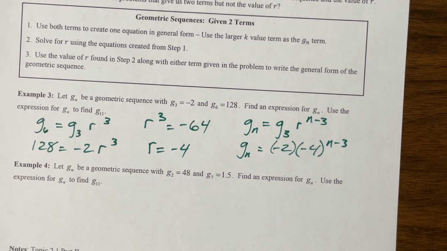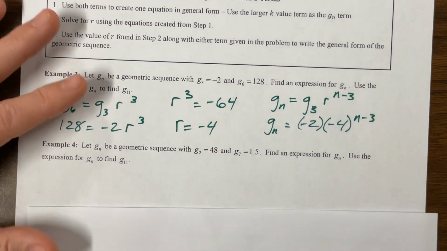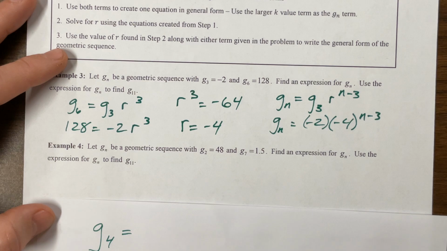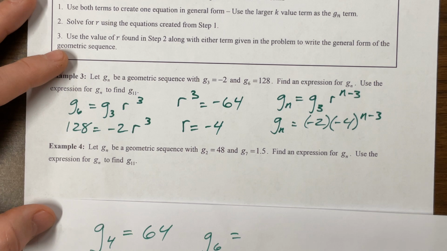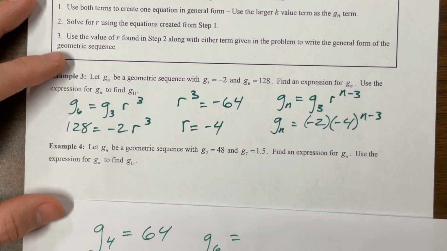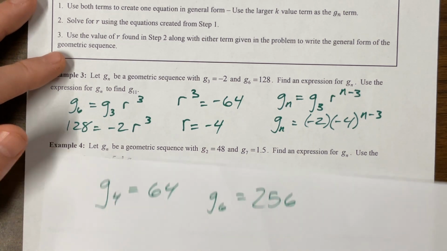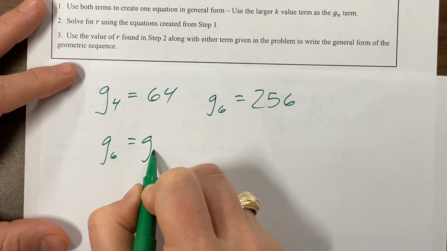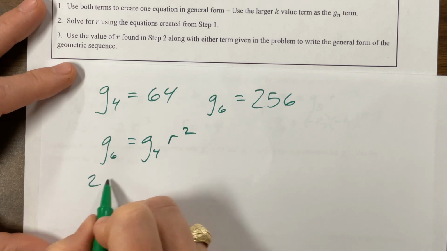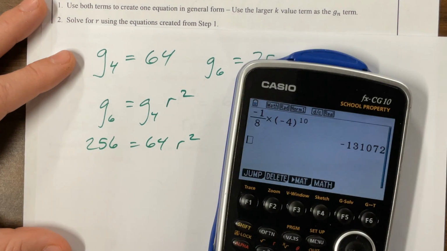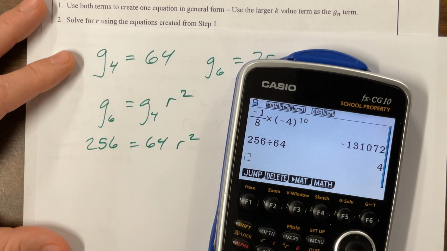The thing that I would caution you on is, let me just make one up that's easy. If I tell you g sub 4 is equal to 64 and g sub 6 is equal to, hang on, my brain just stopped, 256? Okay, I'm making this easy on purpose to caution you about something. If g sub 6 is equal to g sub 4 times r squared, then 256 is equal to 64 times r squared.